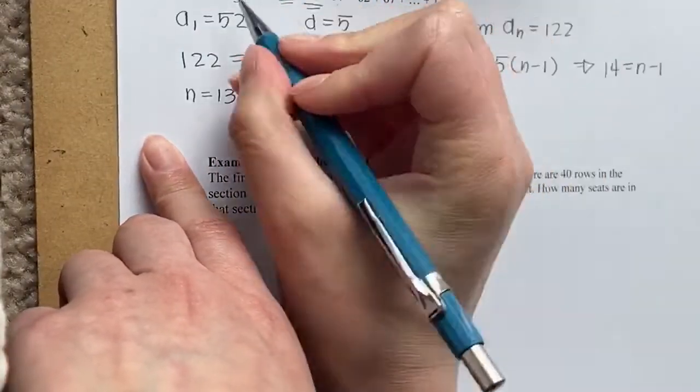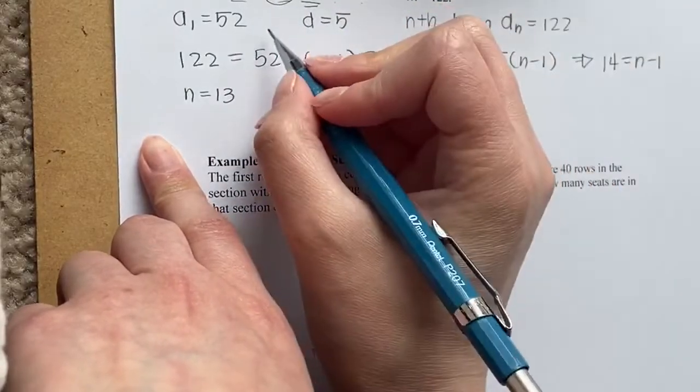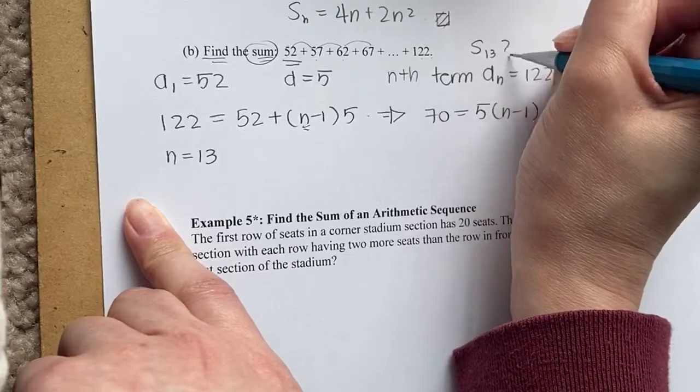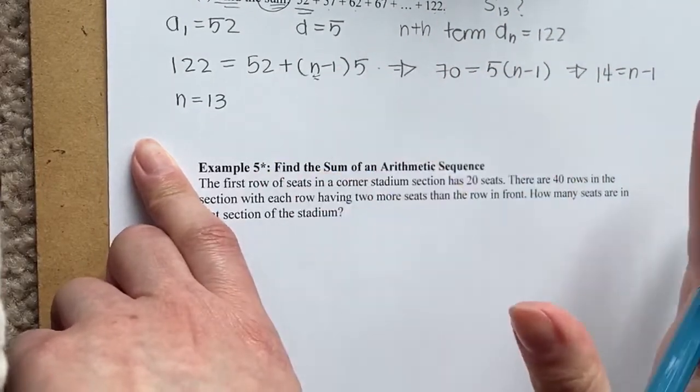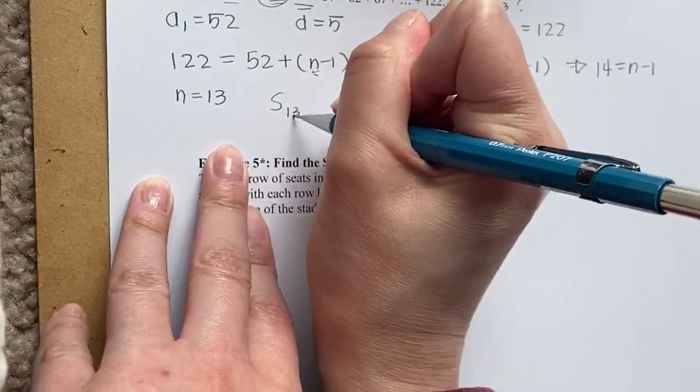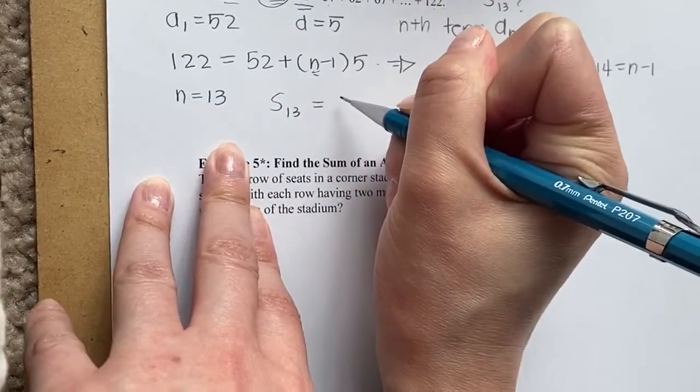So the sum that I want to find here, the question, is basically s sub 13. Now this makes my life super simple because I'm looking for s sub 13. You know that it's n divided by 2.